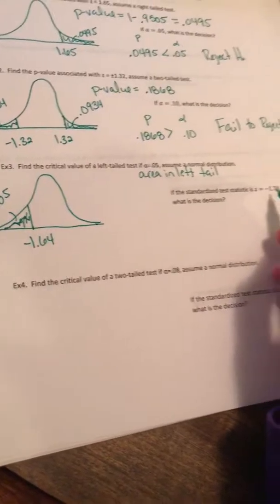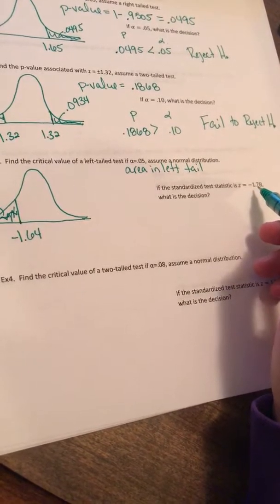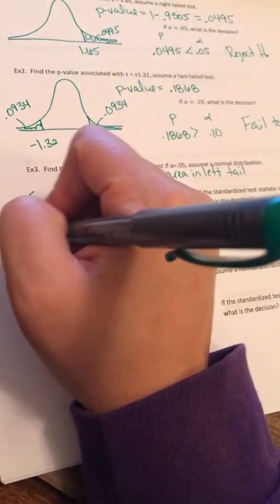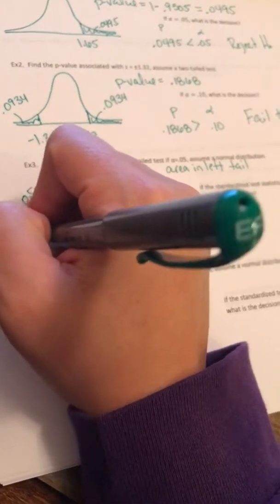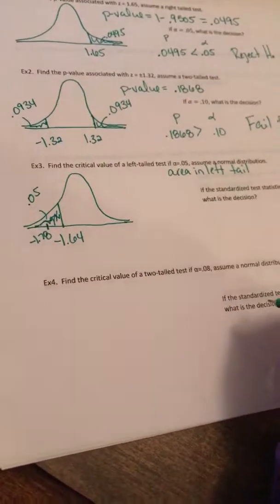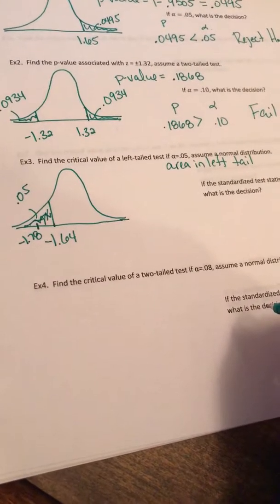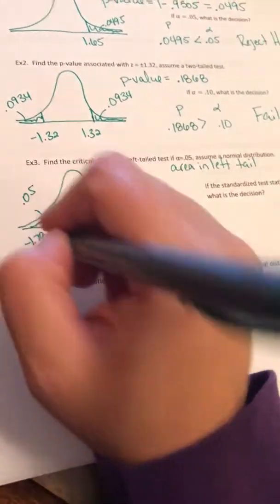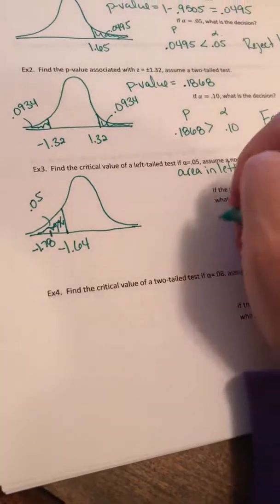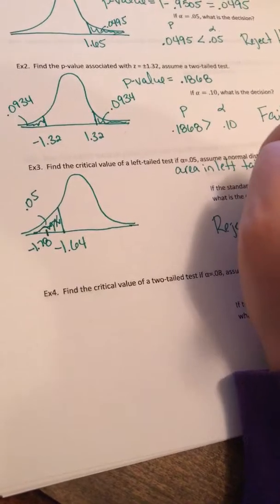It says if the test statistic is negative 1.78, what is your decision? Negative 1.78 is over here. Not that far away, but just so I can write it, I scooted it over. So it's inside that shaded region, which is the rejection region. So we would reject H0.